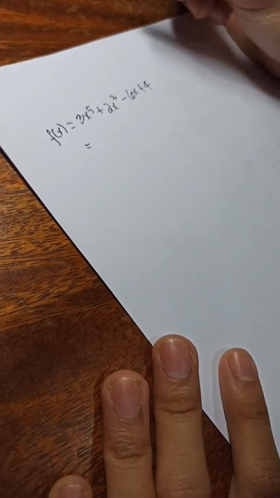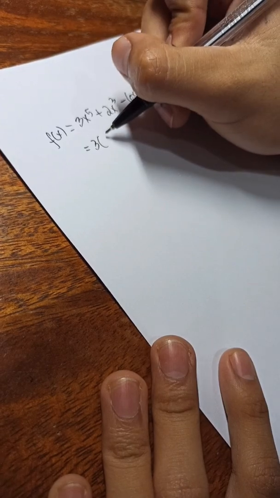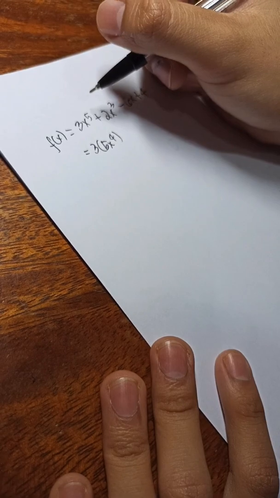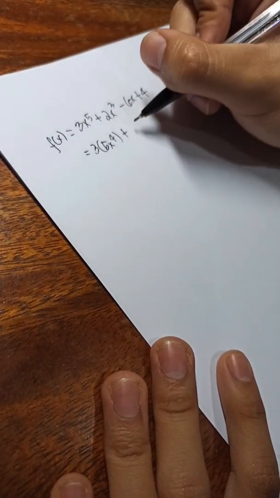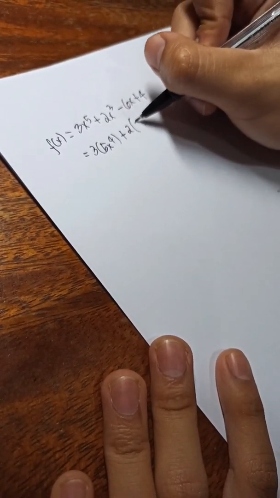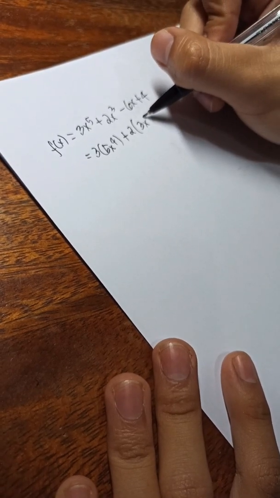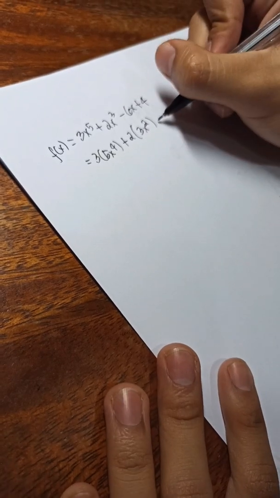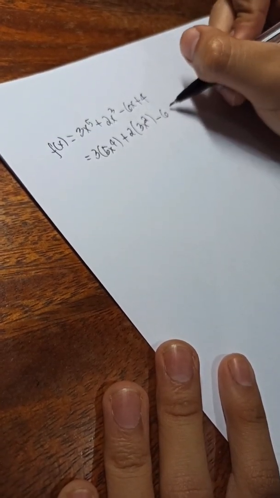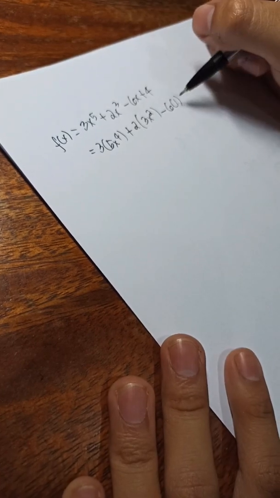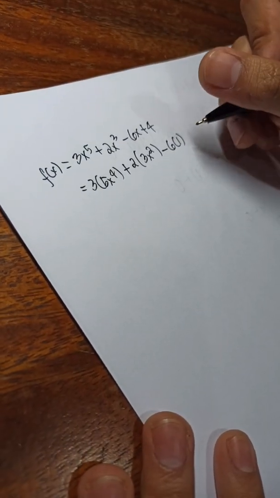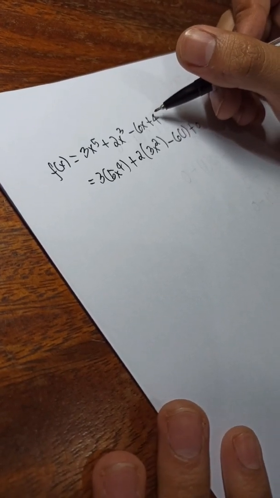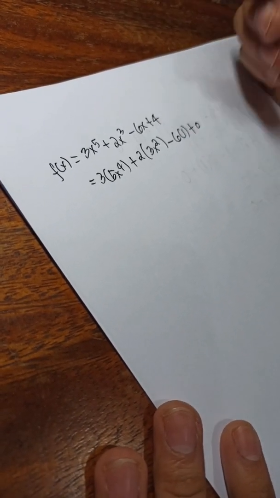So this will equal 3 times 5x raised to 4, which is the derivative of 3x to the 5th, plus 2 times 3x squared, the derivative of 2x cubed, minus 6 times 1, wherein 1 is the derivative of x, and plus 0, which is the derivative of 4.